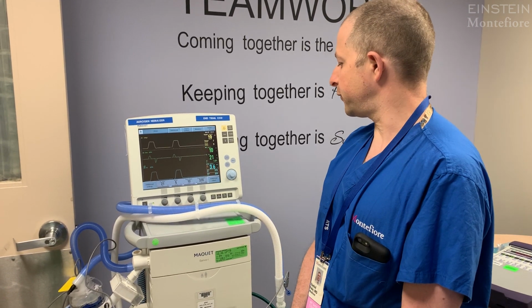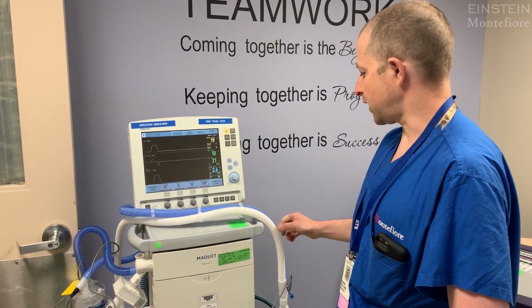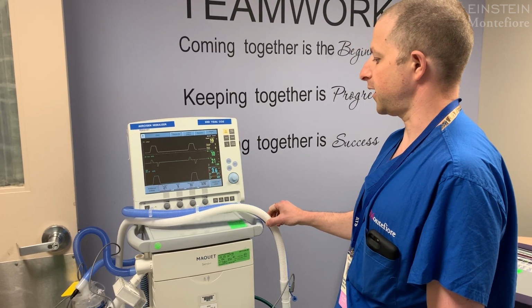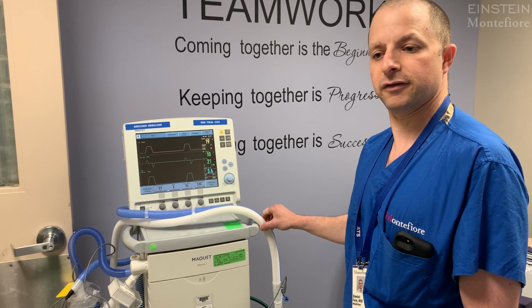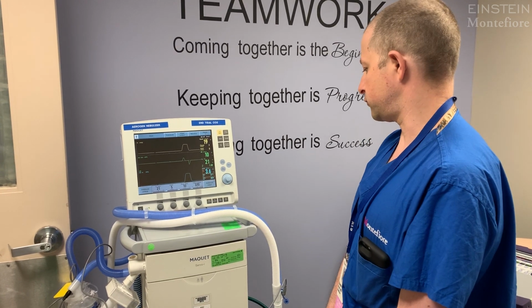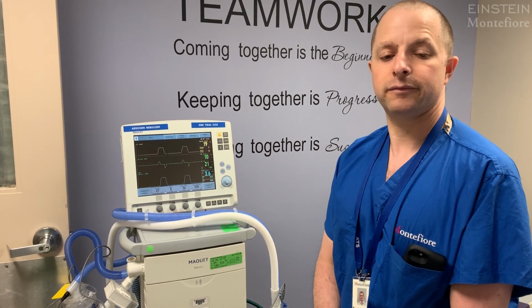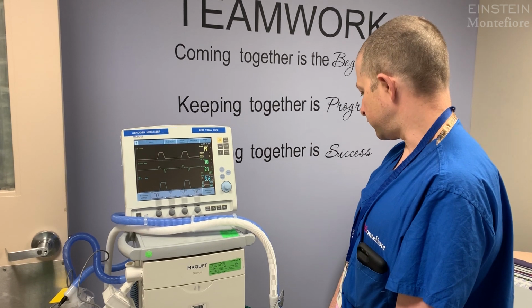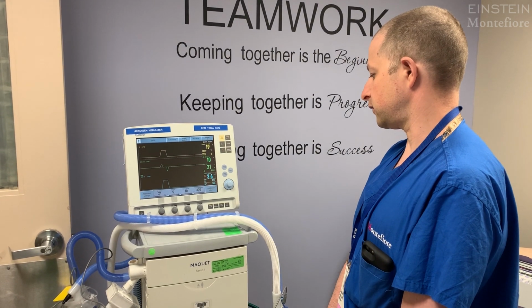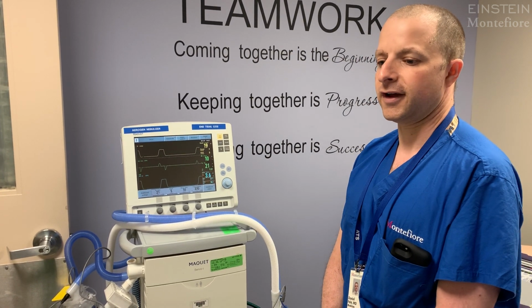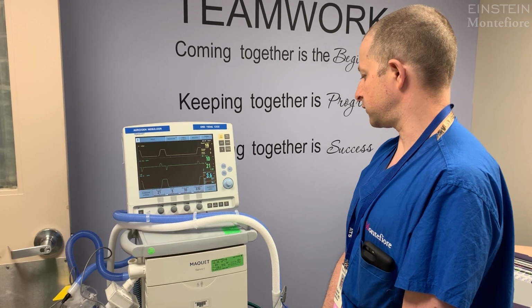So in this type of ventilator, what you'll see is that there's actually an inspiratory limb and an expiratory limb, so it's a closed system. And this is important during the COVID-19 pandemic in that the expiratory air from the patient is not theoretically going throughout the room.